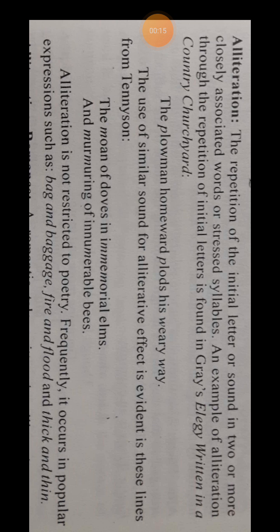Alliteration is the repetition of the initial letter or sound in two or more closely associated words or stressed syllables. It means when a particular sound or sounds are repeated in those words which are closely associated in a particular line, or if those sounds fall on the stressed syllables, their repetition is called alliteration.